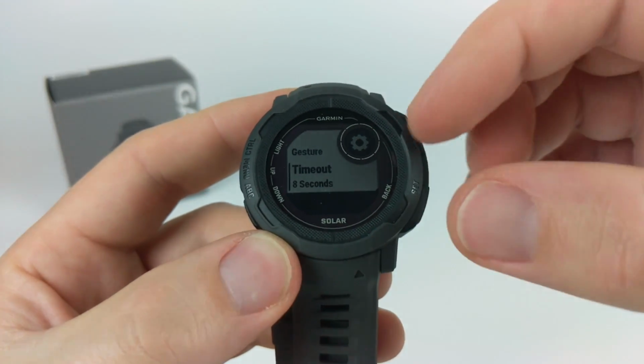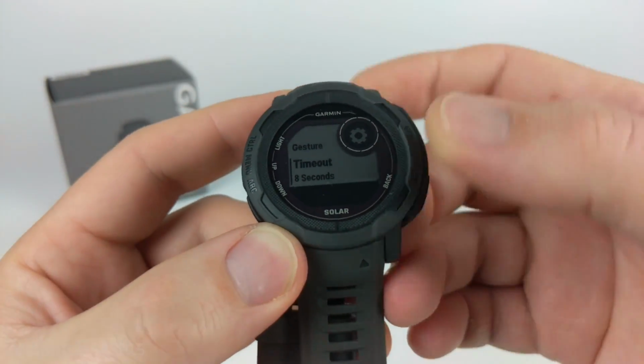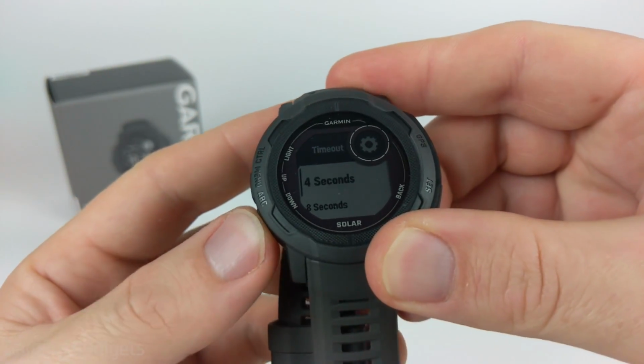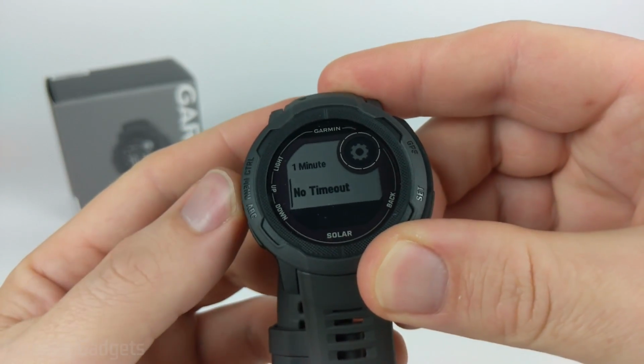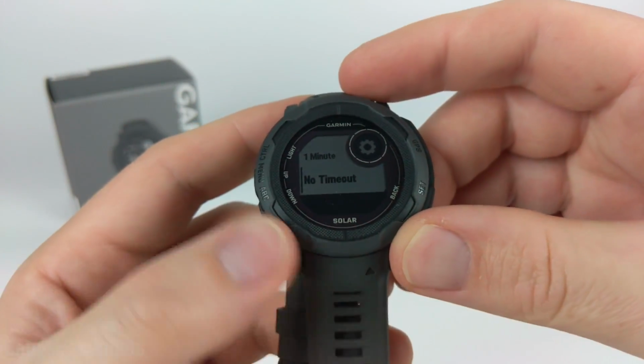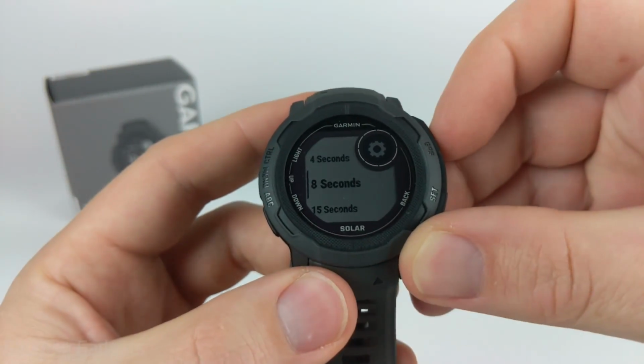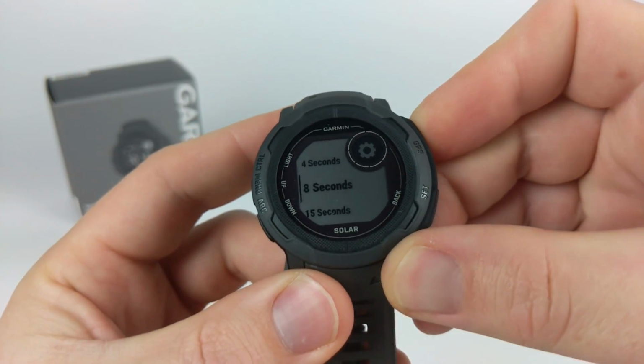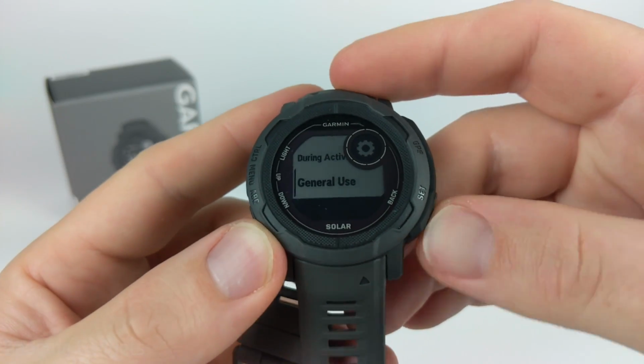Finally, we have timeout, and this is going to be for the backlight. You can set this for as low as 4 seconds or as high as no timeout. So you can have it so the backlight's always on if for some reason you wanted that. But I think 8 seconds is pretty reasonable, and that'll help with the battery life as well. All right, so that's everything in backlight.